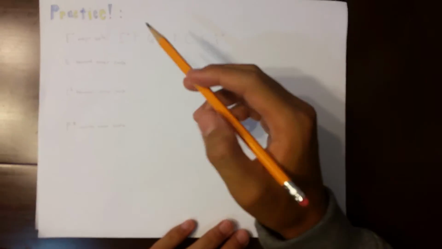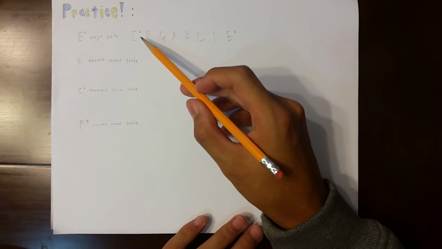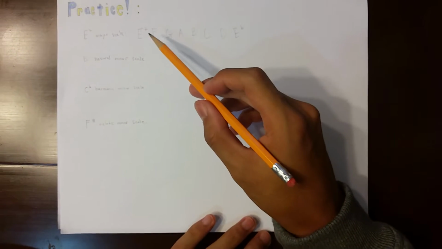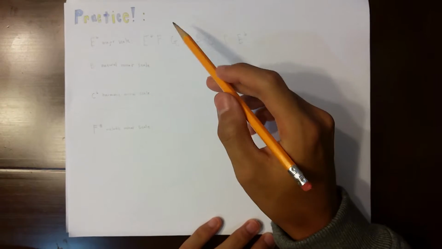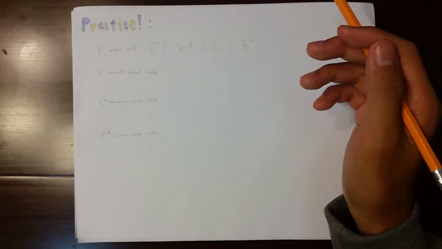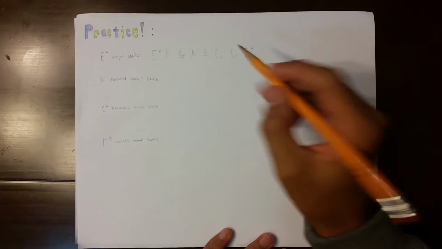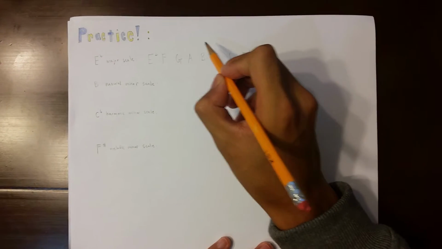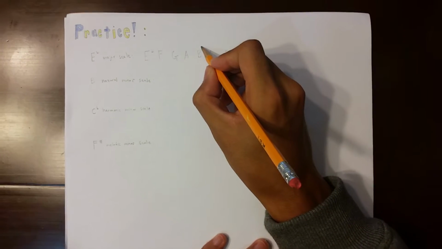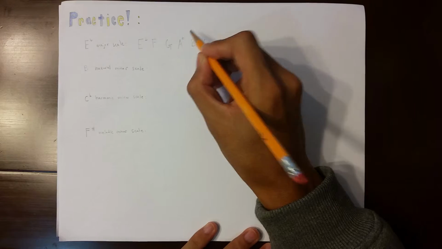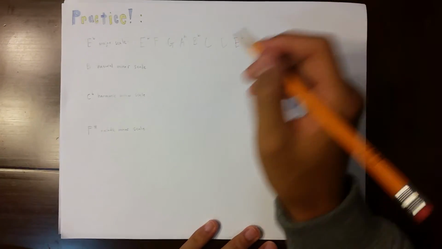So it's a major scale, so that means it's going to follow the key signature provided by the circle of fifths. And E flat will have 3 flats, which would be B flat, E flat, and A flat. So let's apply the key signature, and that's it.